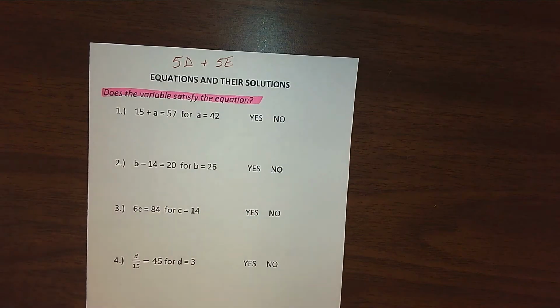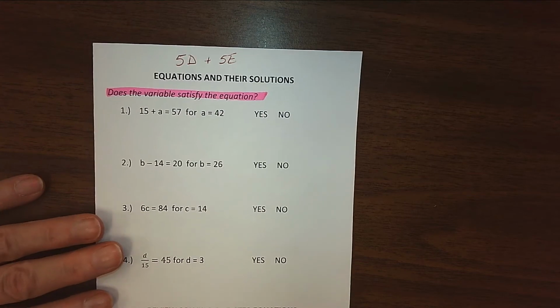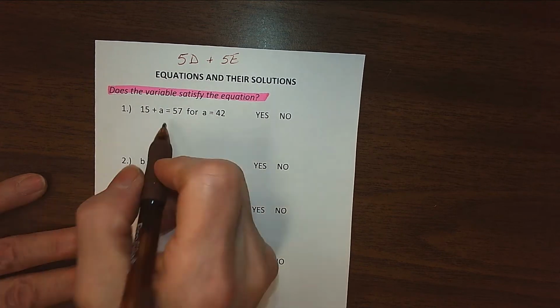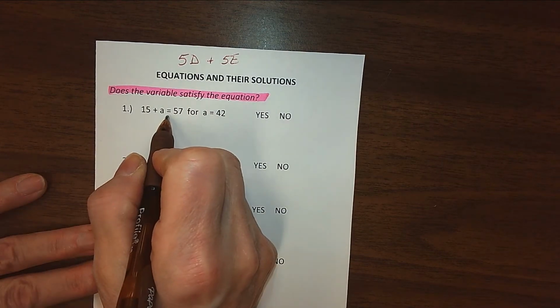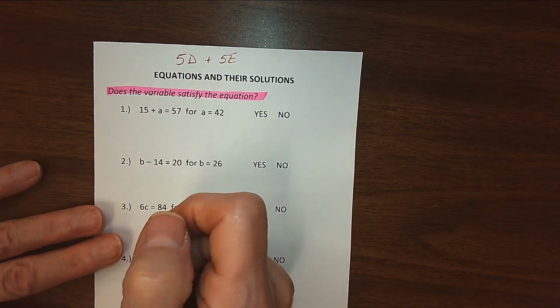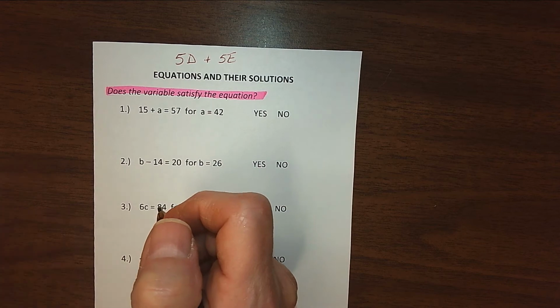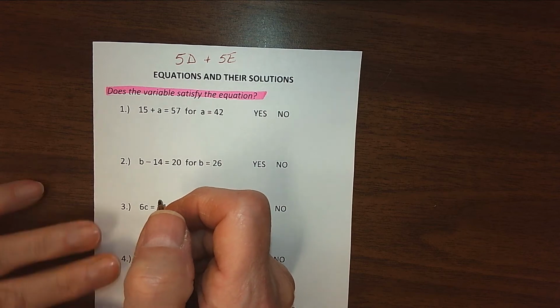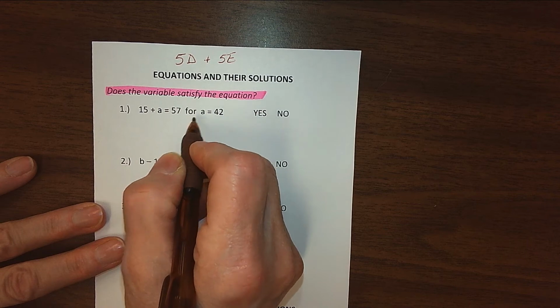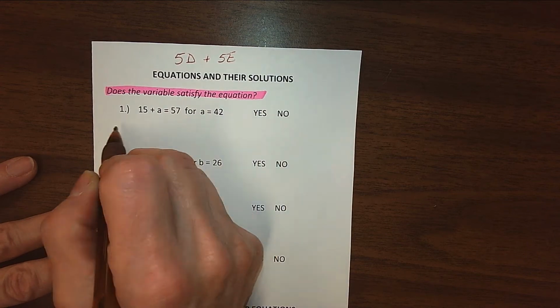We want to be able to determine if a value that we're given satisfies or makes the equation true. Just a couple of reminders. These are algebraic equations because they have an equal sign, which makes them an equation, and they have a variable, which makes them algebraic. So what we're doing here is seeing if 42, substituted in for A, makes the statement true.